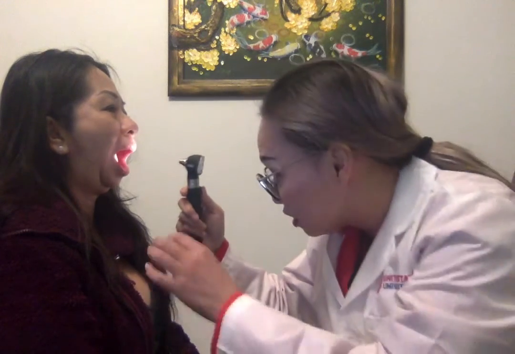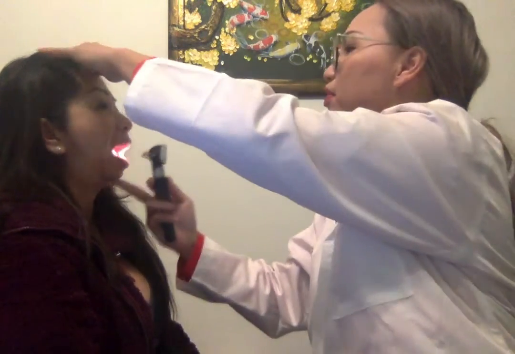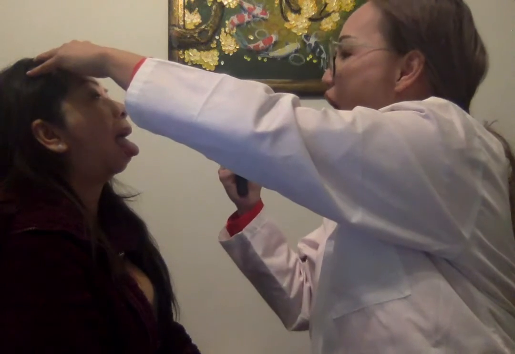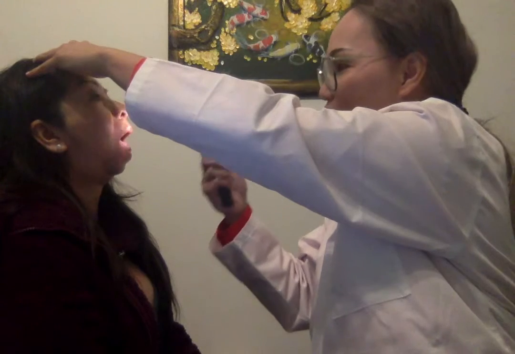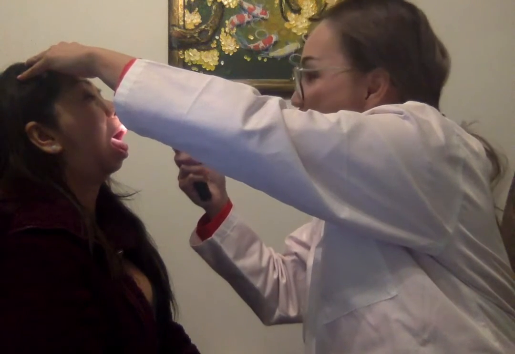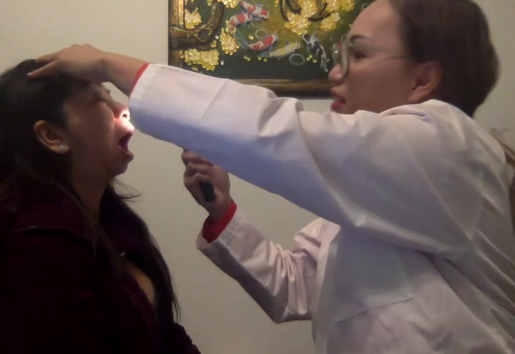Okay, can you open your mouth. Say ah. So I can see your tongue. Can you look up? Look up. Okay. Put your tongue out. Can you move? Okay. Good. Okay. So her tongue is not swollen. There is no complete obstruction. So it's good.